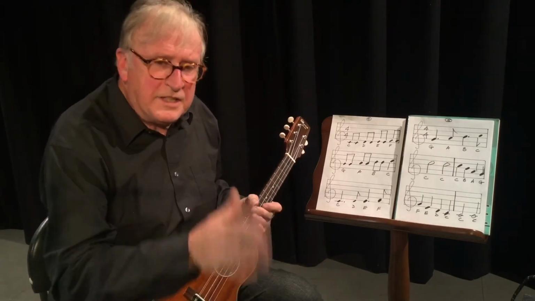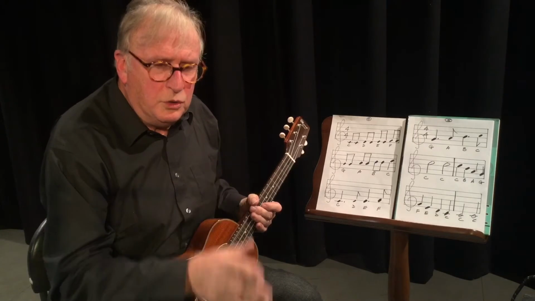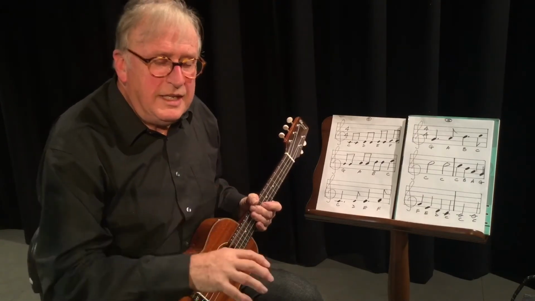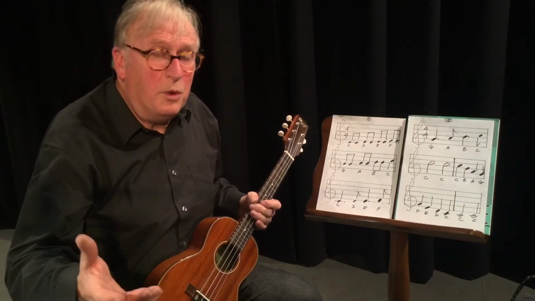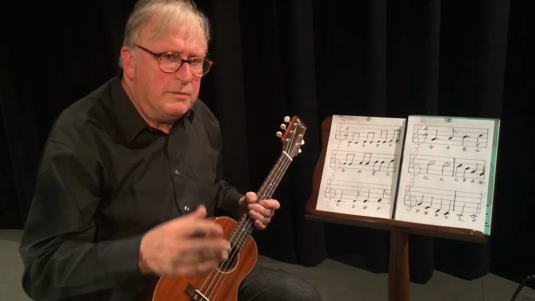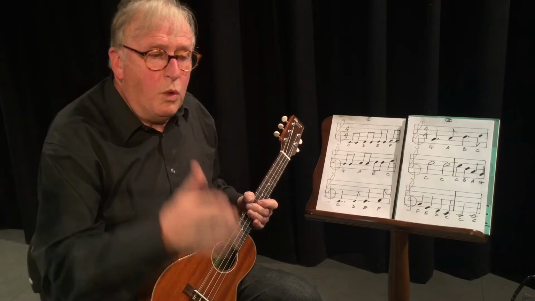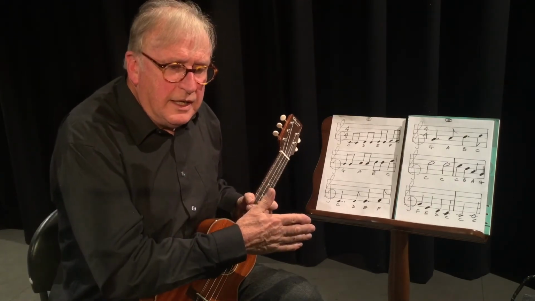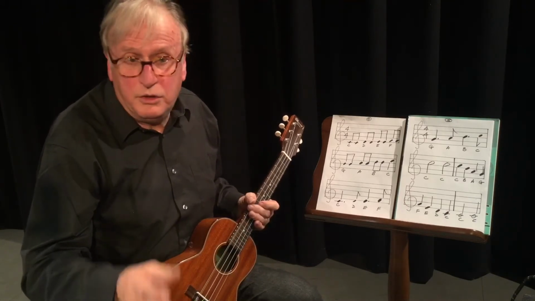Okay, next thing we're going to talk about are chords. The 4 chords which belong to the key of C. You probably all know them already, but we're going to have a look at them in a little bit of detail to see what the chords look like in standard notation as opposed to being on a chord chart.